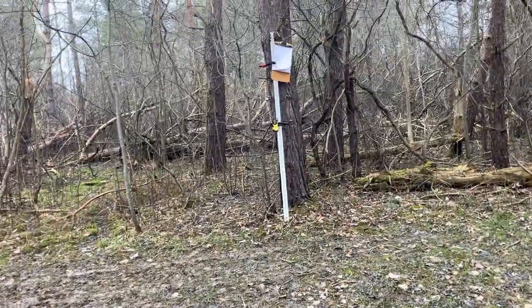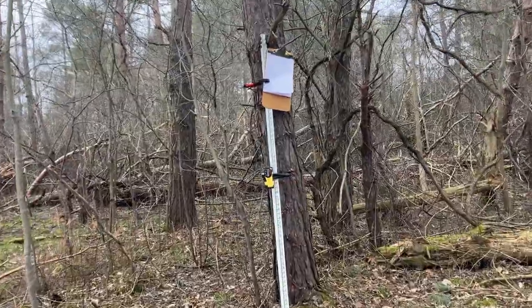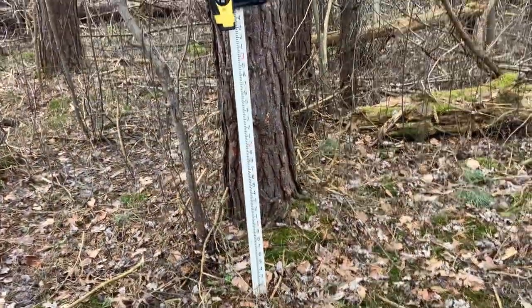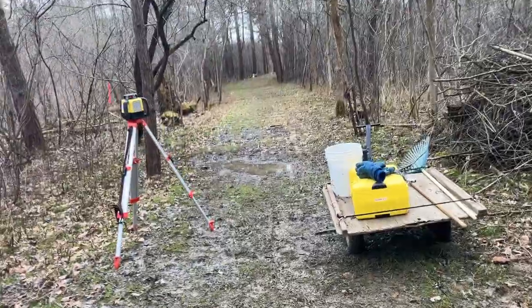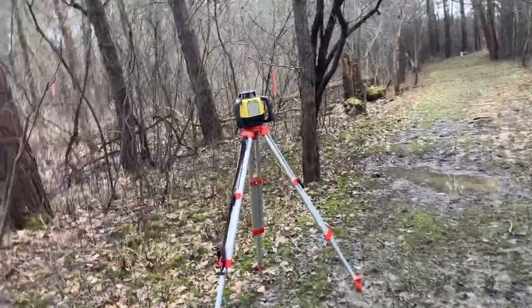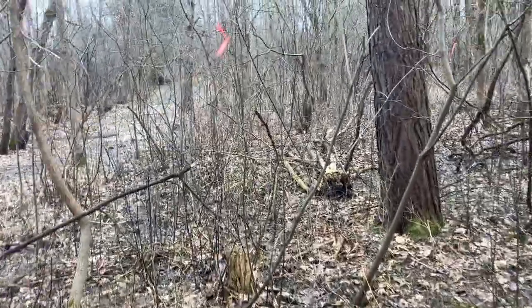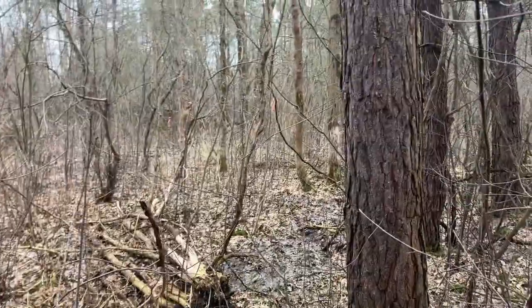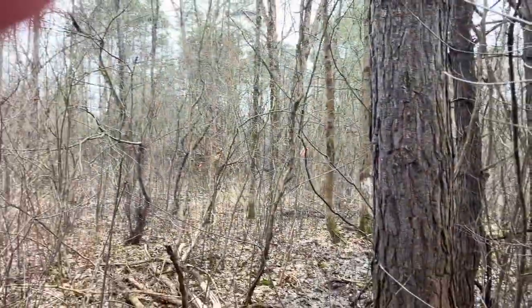Okay, we're out on the Swale Trail doing some survey work. We got our pole set. This is our reference point, the base of that tree. And we have our laser level here, and this is our first one, which goes this way, and then that way, and then down to there.